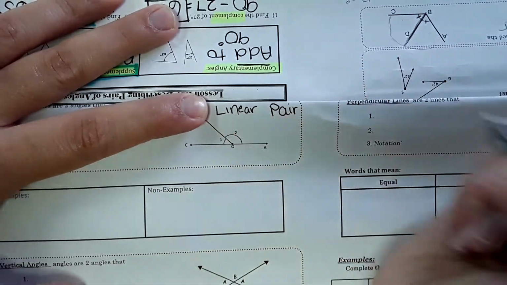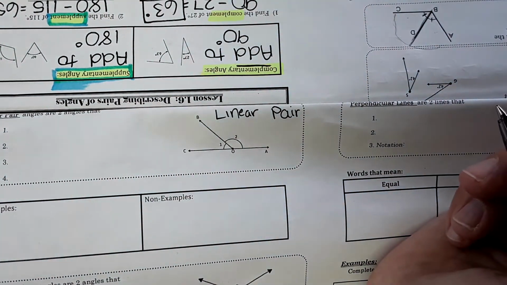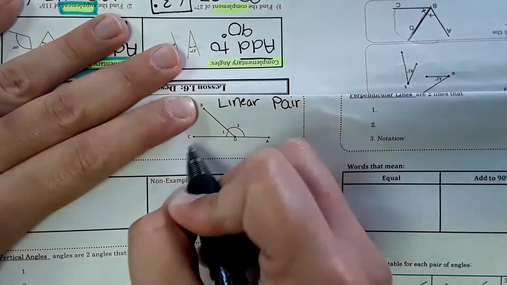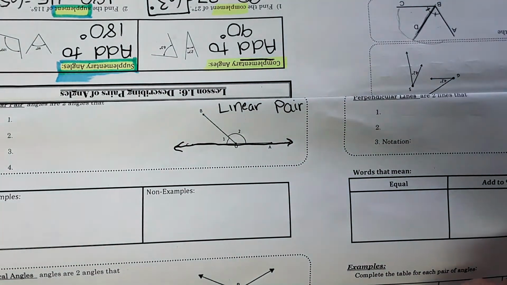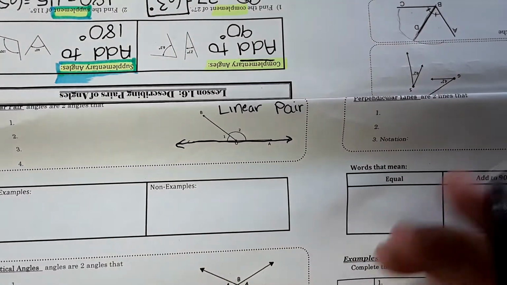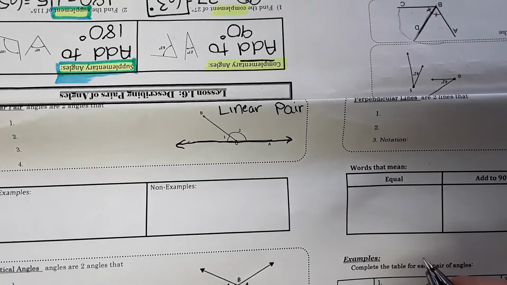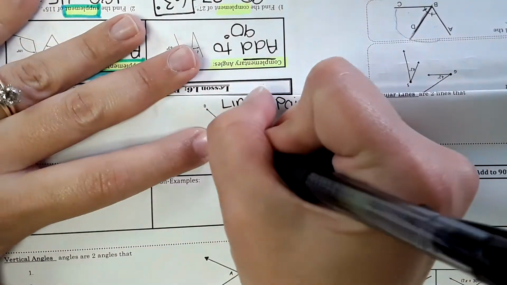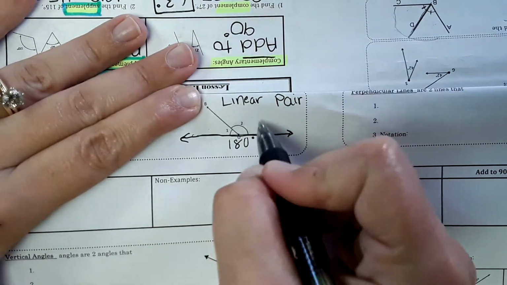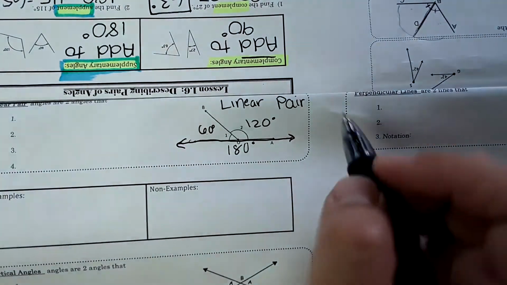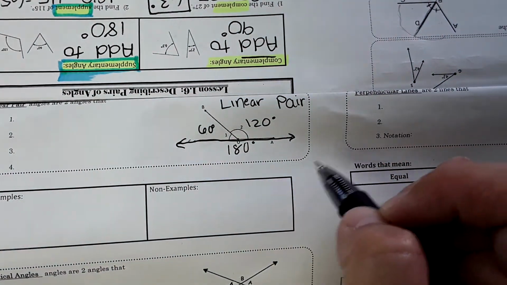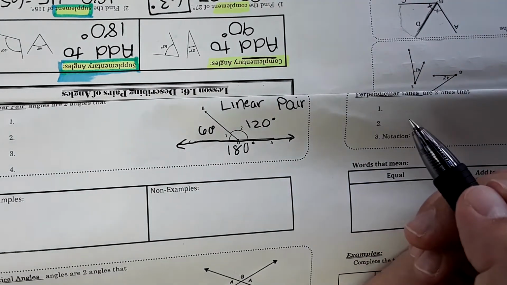The term linear, you've heard in algebra, linear means like a straight line. So a linear pair of angles are two that come together to form a straight line. So they are adjacent and they form that straight line. Does anybody know the degree measure of the straight line? Yeah, 180 degrees. So when you have a linear pair, they add to 180 degrees. So let's say this is 60 degrees. This would have to be 120 degrees. So whether they tell you it's 180 degrees or not, if you see that straight line, you know it's going to be 180 degrees.